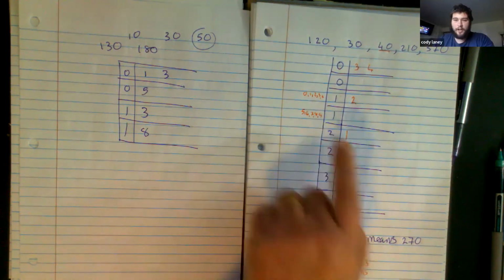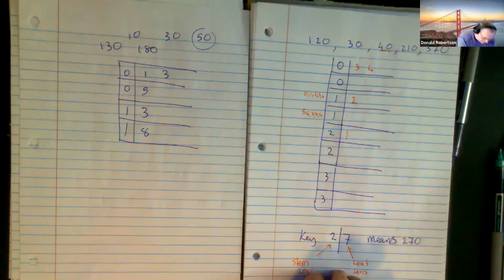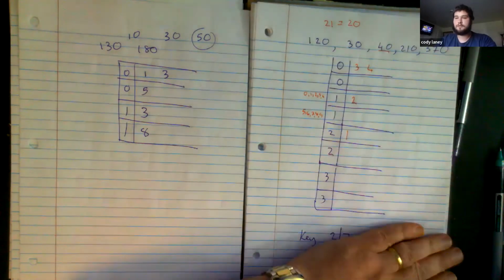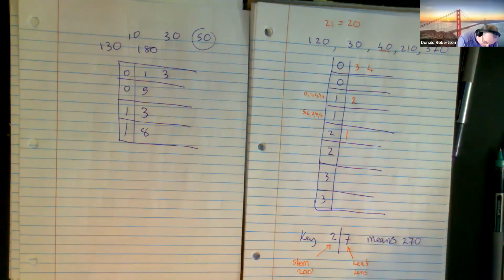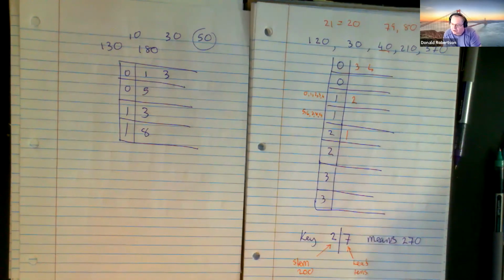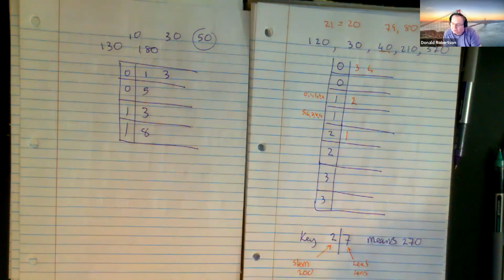Okay. Well, let's say you have 21. Where would that go? Well, 21 has to be rounded off to 20 before you can use it. And if you got 79, you'd have to round it off to 80 before you could use it. So some of the numbers have to be rounded off before you can even put them into the stem and leaf.